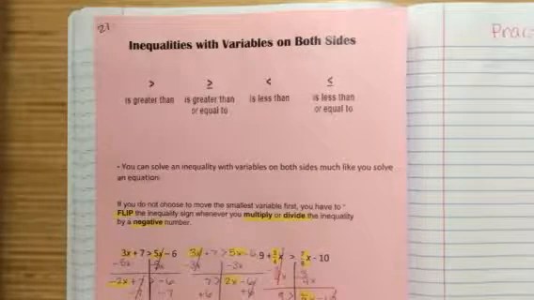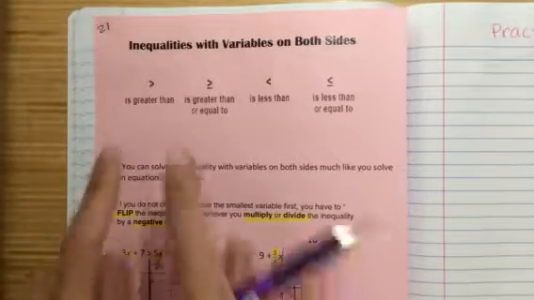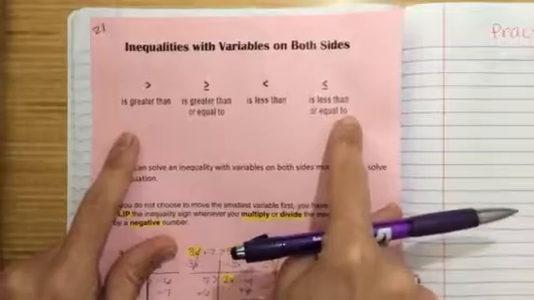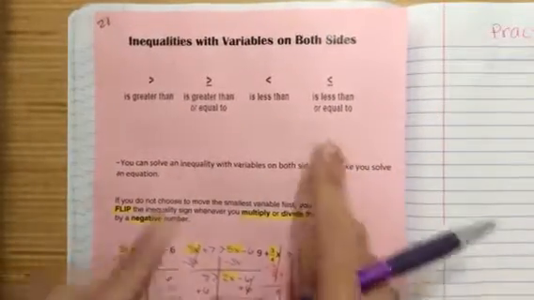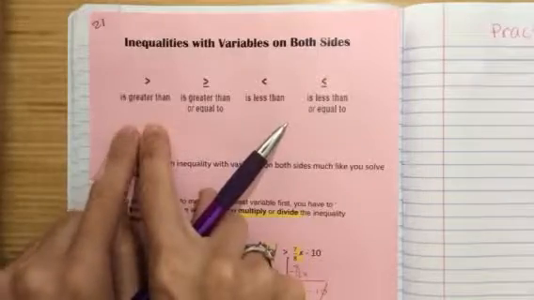Today we will be doing inequalities with variables on both sides in word problems. So before we get to the word problems, let's go ahead and review what each one of these symbols mean. That way you know which one to pick when you look at the question. So let's start with greater than.